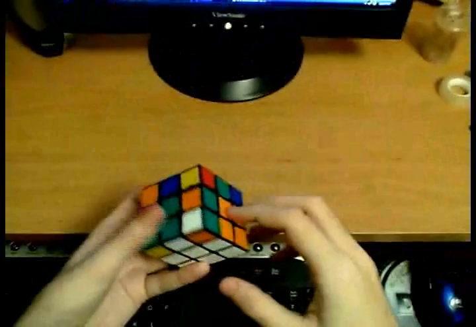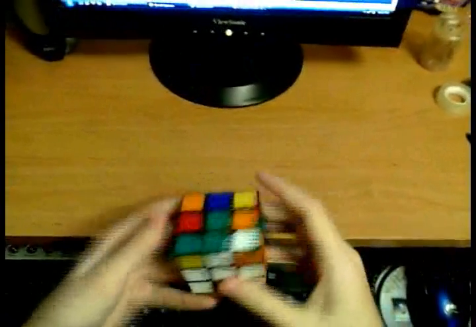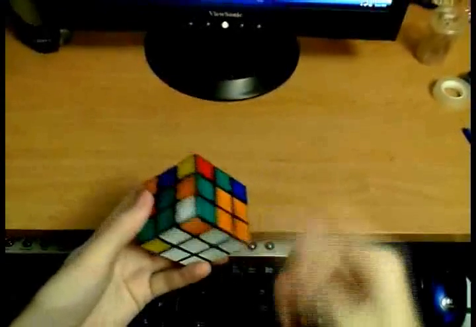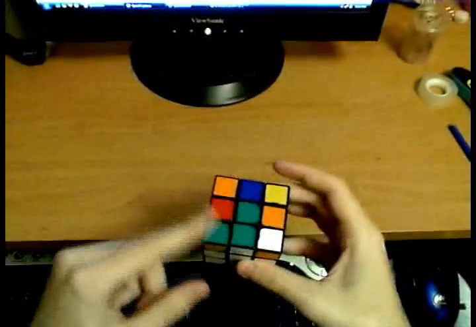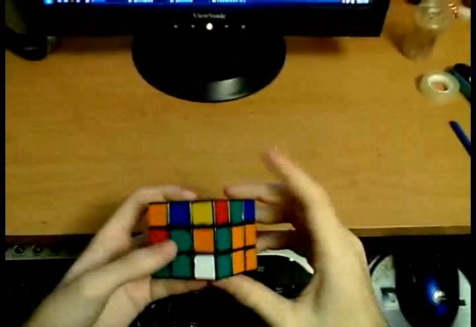Okay, I want to touch on empty slots again. Imagine you had this situation, but all the F2L pairs were filled in. This would be a disaster to solve in a normal way. However, if you know that you have one adjacent empty slot here, then you can use that extra degree of freedom to solve this much faster.